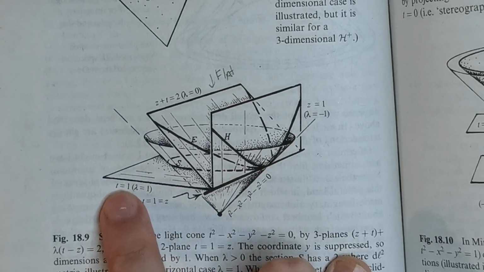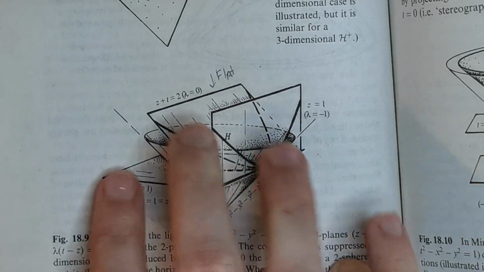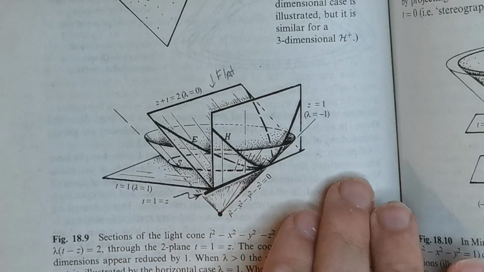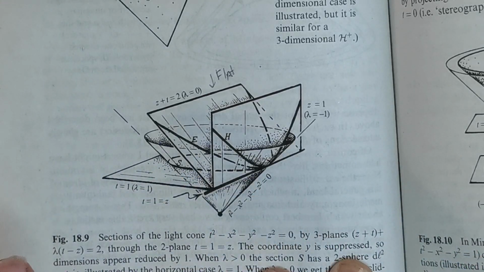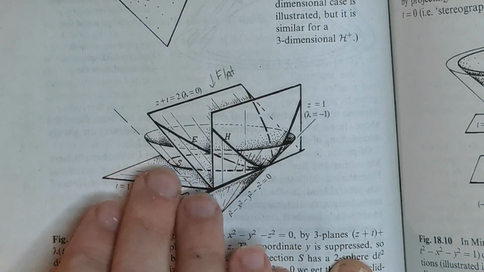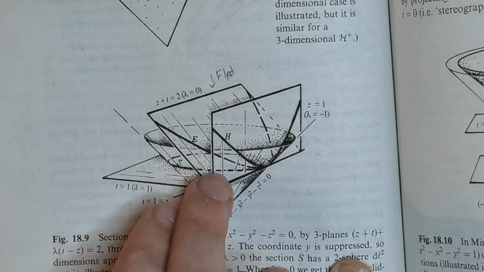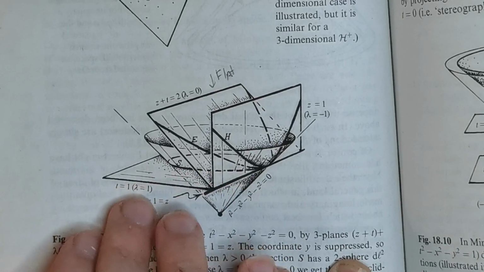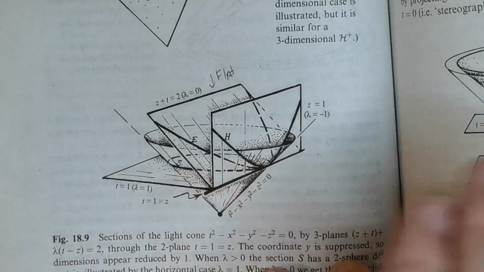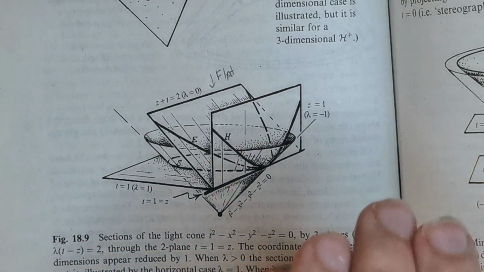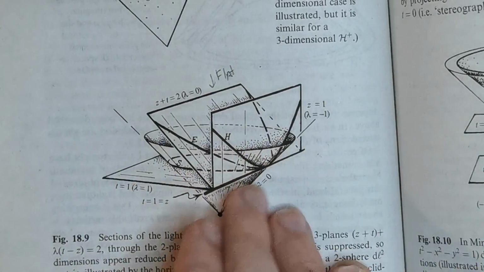If we have the plane t=1 here, that plane will cut our cone into a circle, and that's kind of obvious, right? Because a cone is cut into circles by horizontal planes.